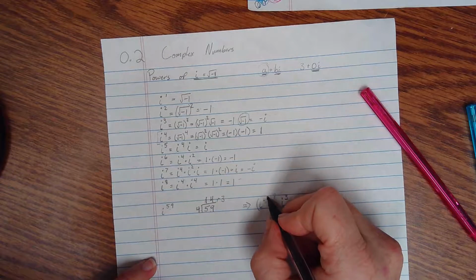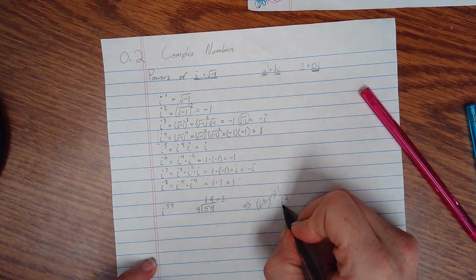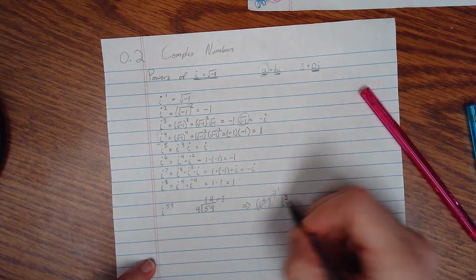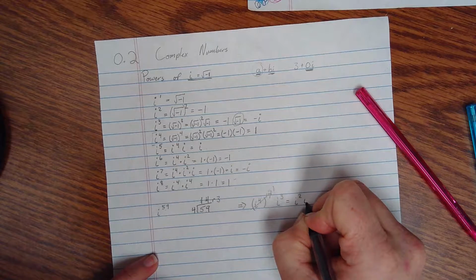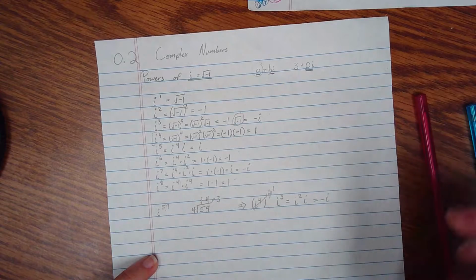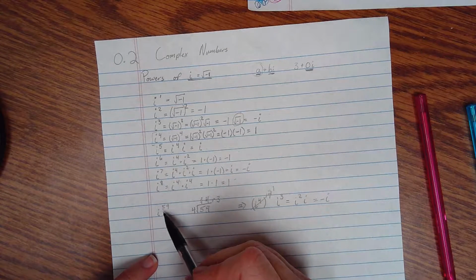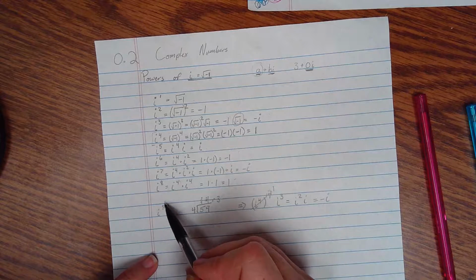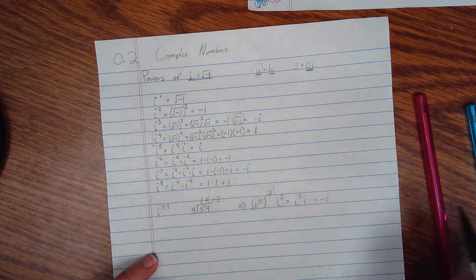So this 14, all of these become 1. So now I just have to deal with power 3. So then this is i squared times i, which is -i. This works every time, and it's very simple to find out how many power 4s are here. And then take out the remainder. The remainder will tell you what you have.